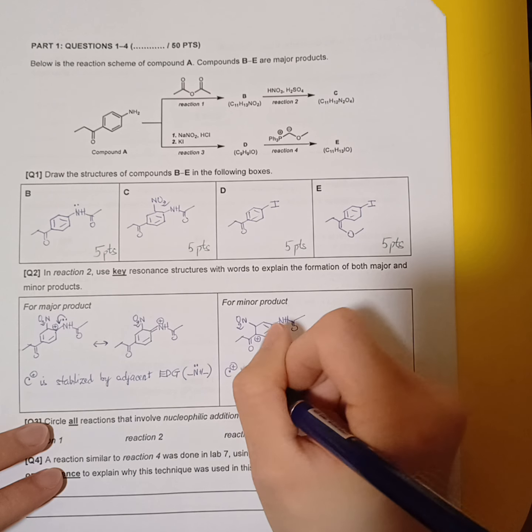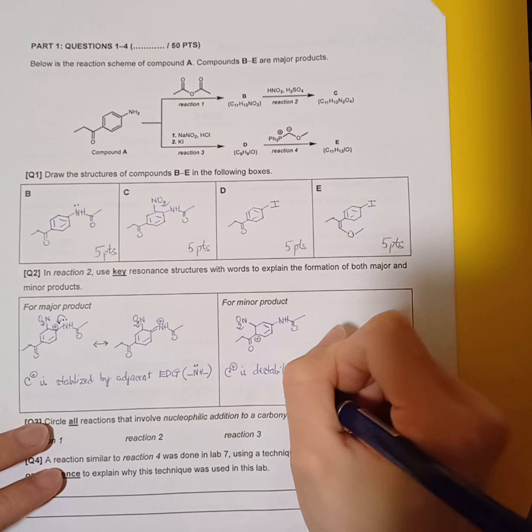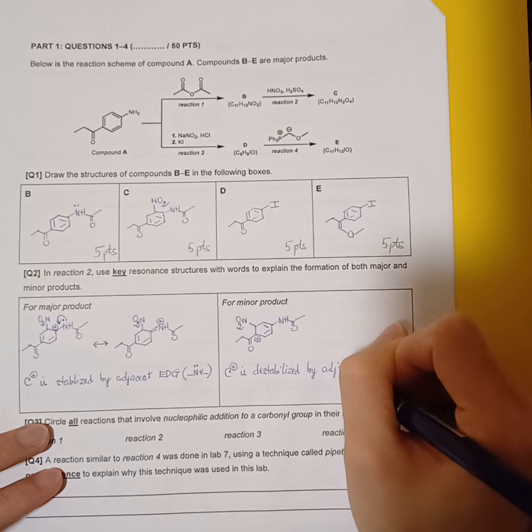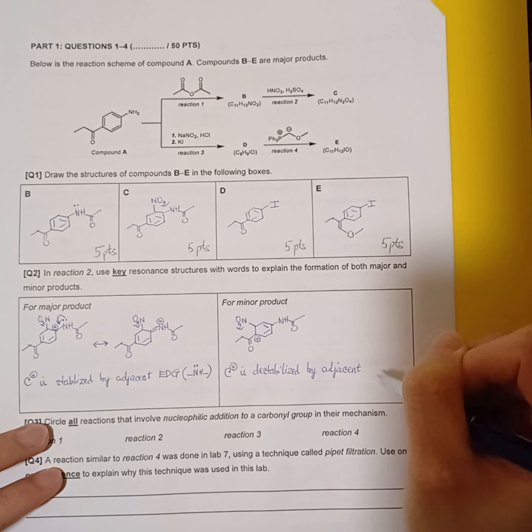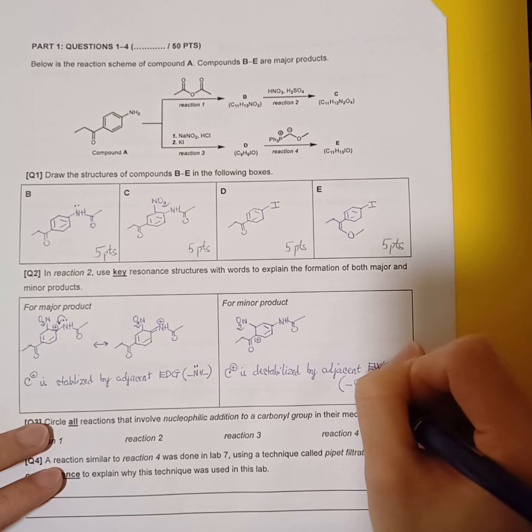So carbocation is destabilized by adjacent electron withdrawing group. In this case, it's the carbonyl group.